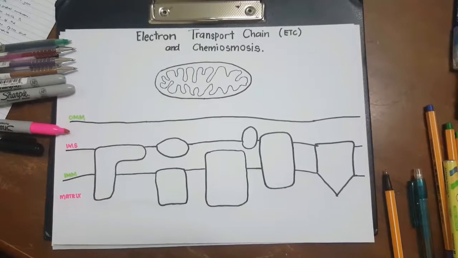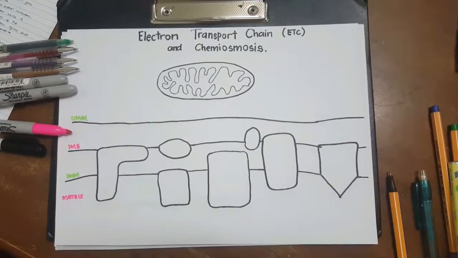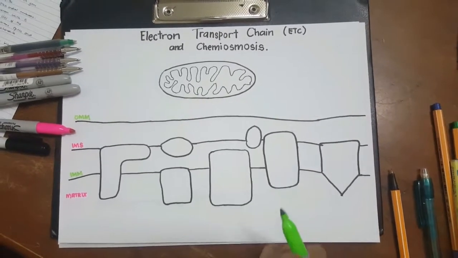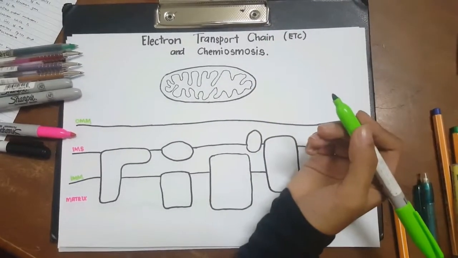Let's look into the electron transport chain and the chemiosmosis. So we know the ETC and chemiosmosis happen in the mitochondrial membrane. So let's look into the structure of the mitochondrial membrane.